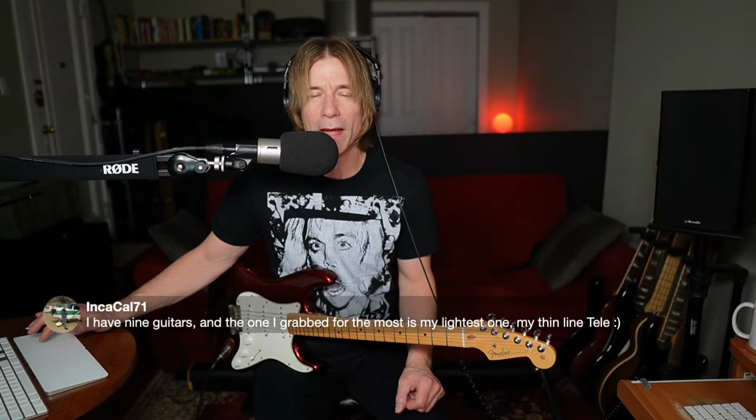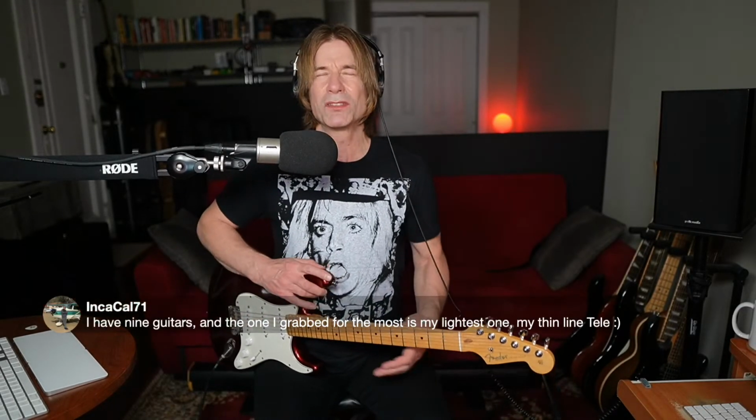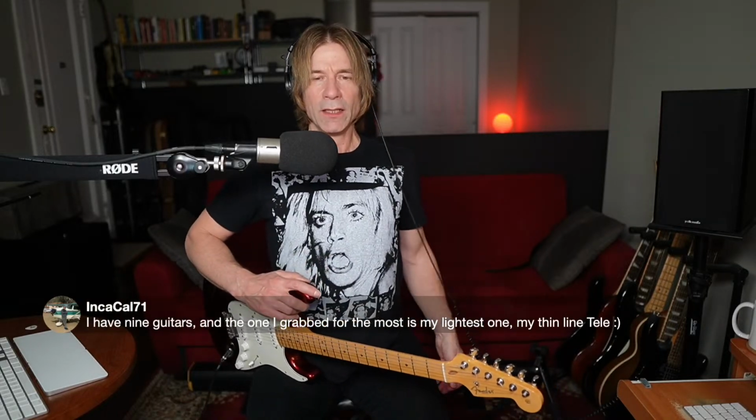But that's a little bit more temperamental. But I'm bringing the Tele in a few weeks when I go to Baton Rouge. That's going to be a fun gig. I have 9 guitars, and the one I grab for most is my lightest one, my thin line Tele. Awesome. That is super cool. So I'm so excited about getting that Tele back today.